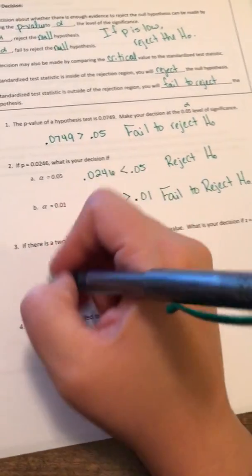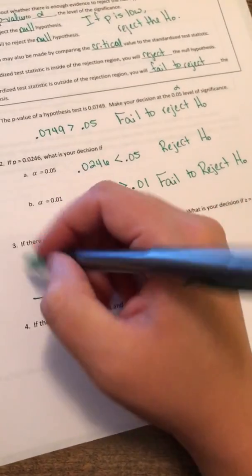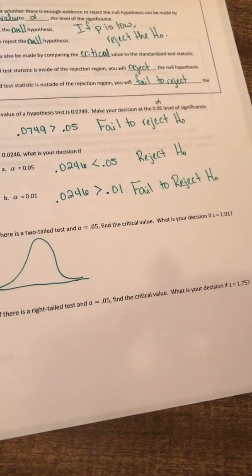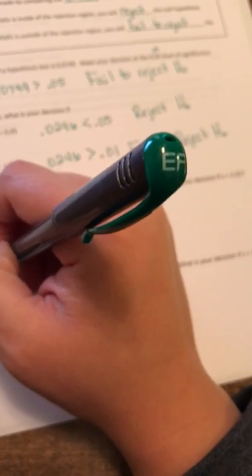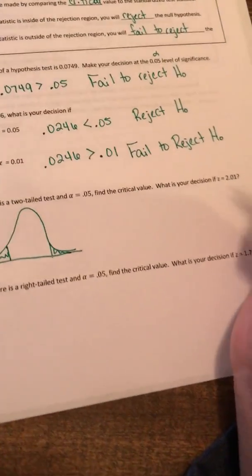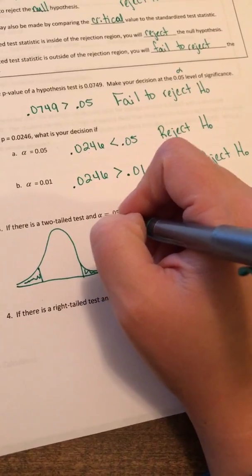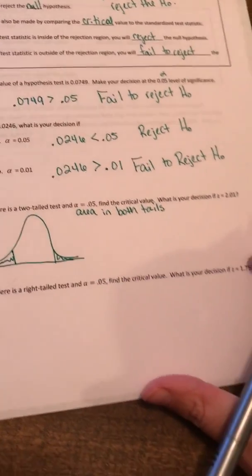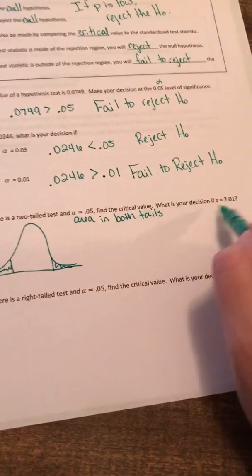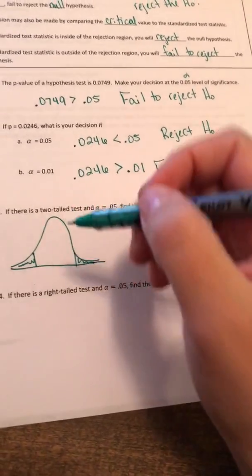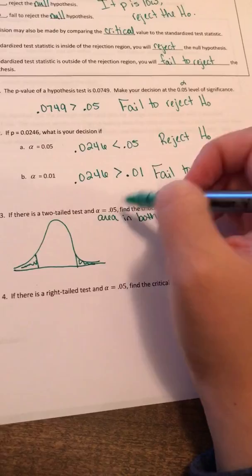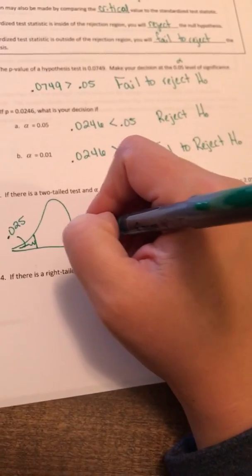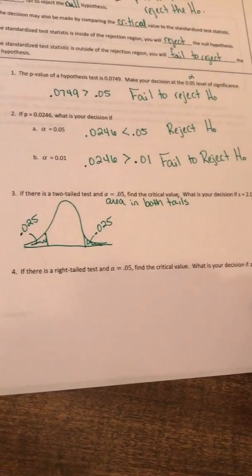So if there is a two-tailed test, we can draw a picture. And alpha is 0.05. So we've got a two-tailed test. If it's two tails, this means that alpha is the area in both tails. It says find the critical value, and then it asks what's your decision if Z is 2.01. So if alpha is the area in both tails, it's 0.05. That means that if we divide that in half, we get 0.025 on the left and 0.025 on the right, because it doesn't look symmetric, but it's supposed to be.